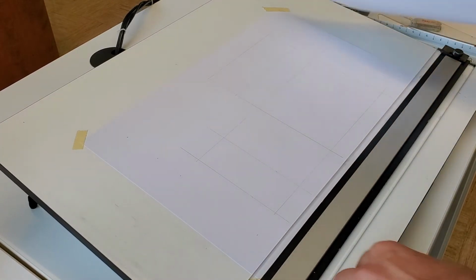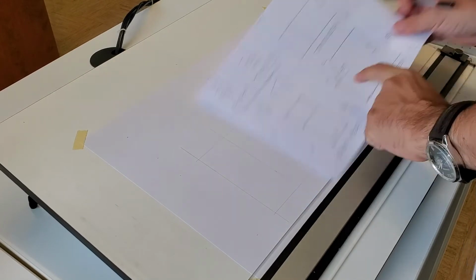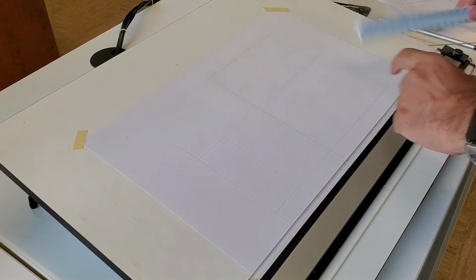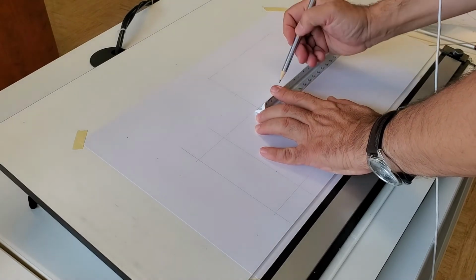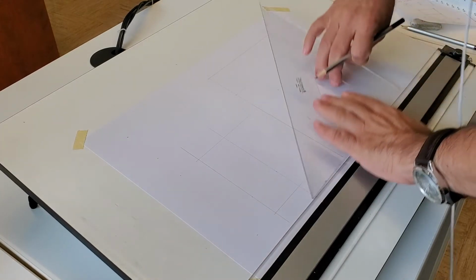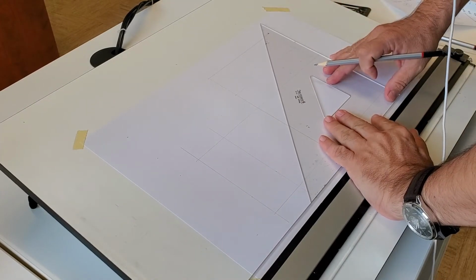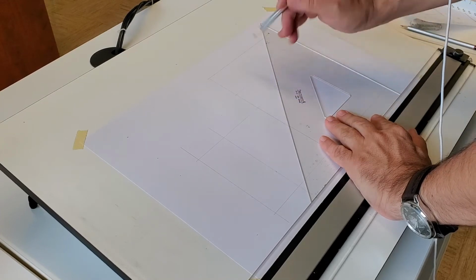Now I should add the 45 degrees. Here I have 2. I mark here and I take my 45 degrees and I draw a 45.